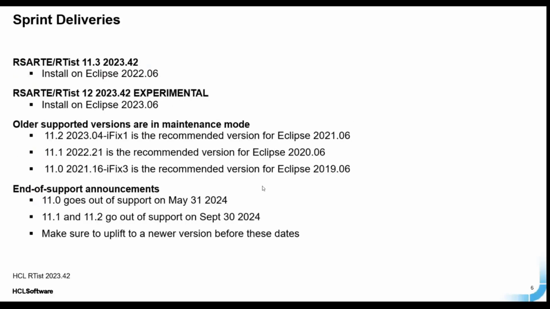So the delivery for this sprint is the new version of the product, 2023.42 sprint, version 11.3, based on Eclipse 2022-06. And we are also delivering an experimental drop of version 12 based on the recent Eclipse 2023-06. The older versions are now in maintenance mode.